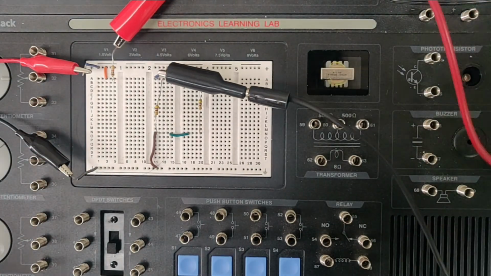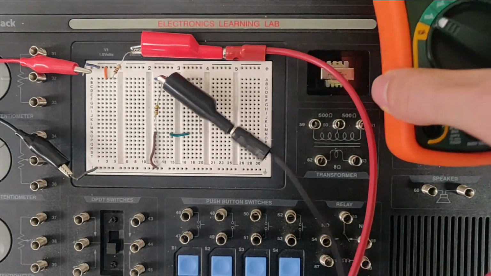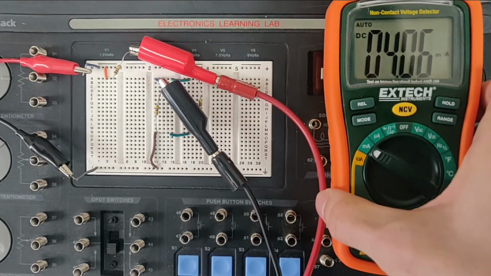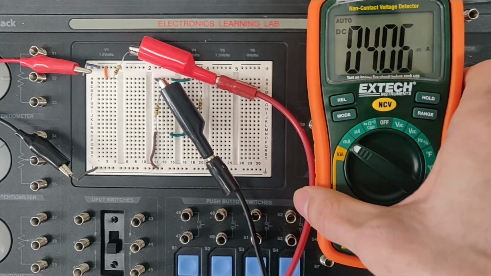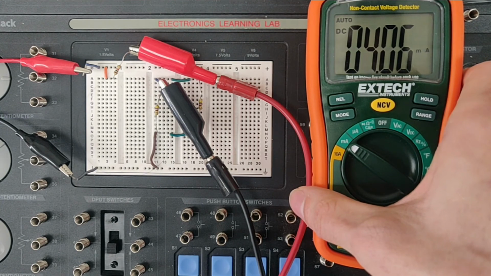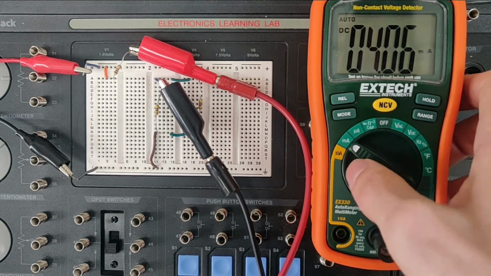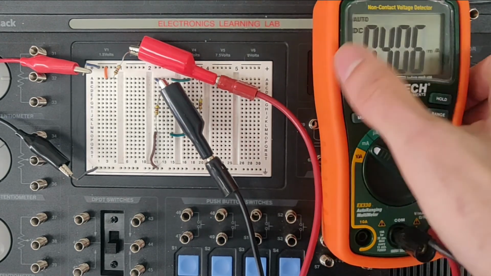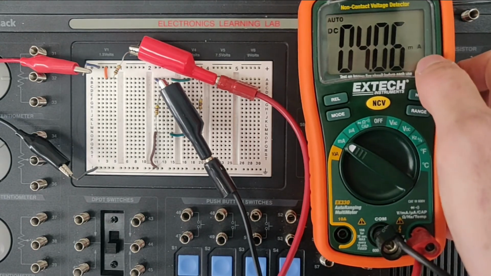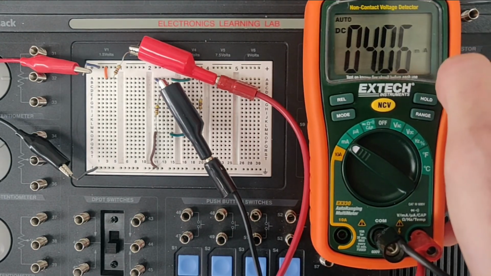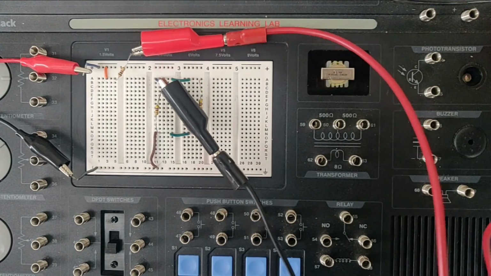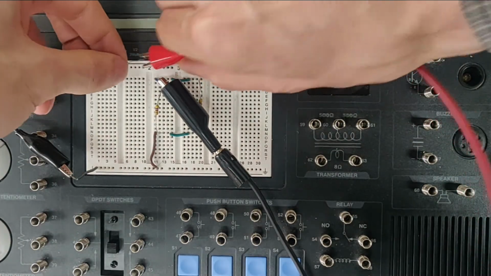Now our multimeter is in line, and we can see that the current going through R1 is 4.06 milliamps. I have it on the milliamp scale, and you can see the units up here. So 4.06 milliamps for our I1.